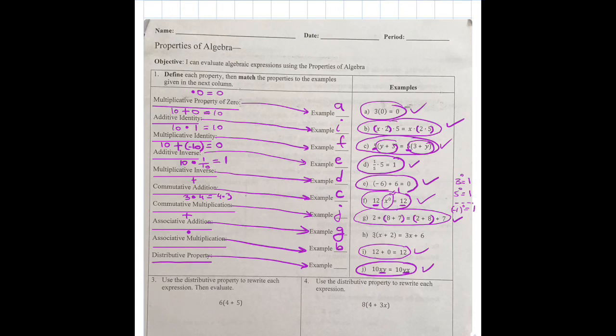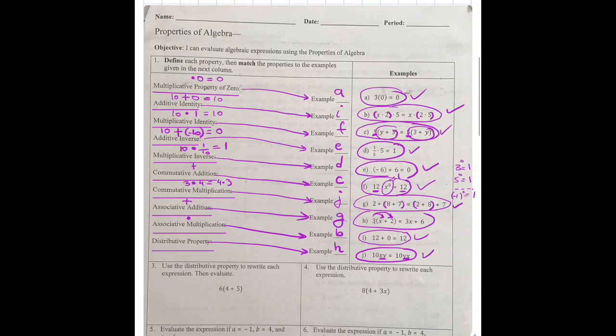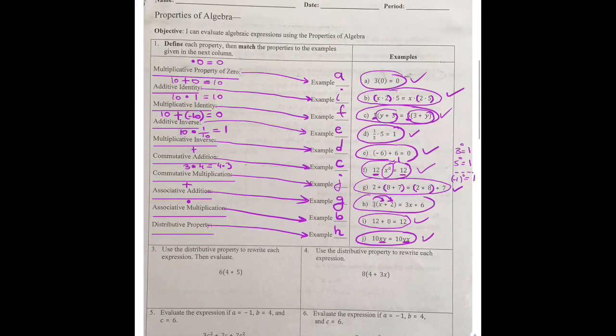And the last one, what is left, is H. The distributive property. In our case here, we took 3 and distributed the 3 on the inside of the parentheses. And we got 3 times x plus 3 times 2, which is 6. The next thing we did in class were examples 3, 4, 5, and 6. So let's do those quickly together.